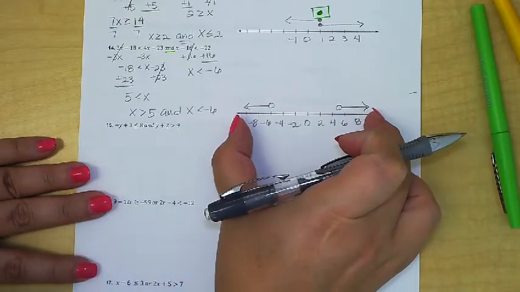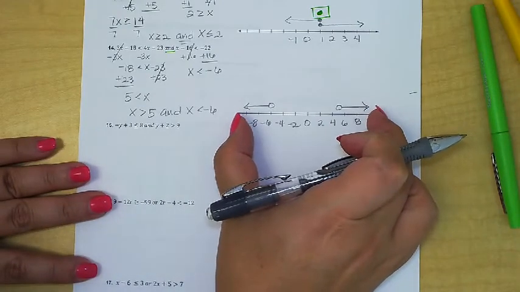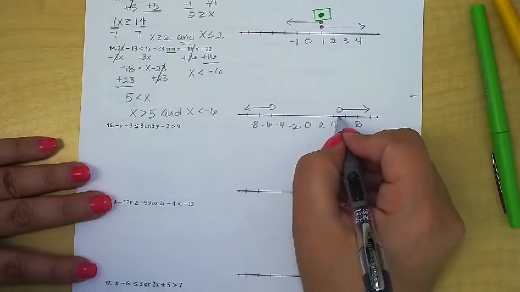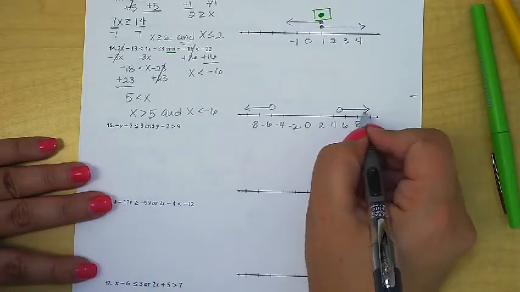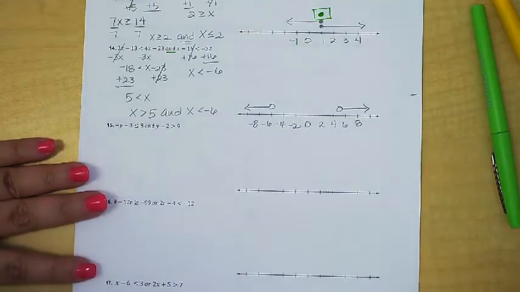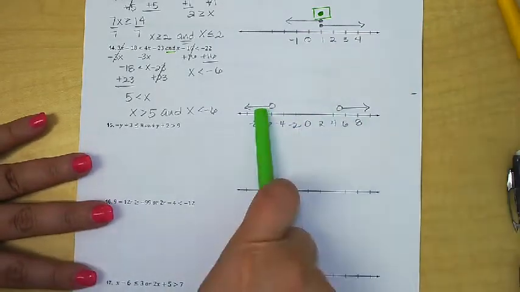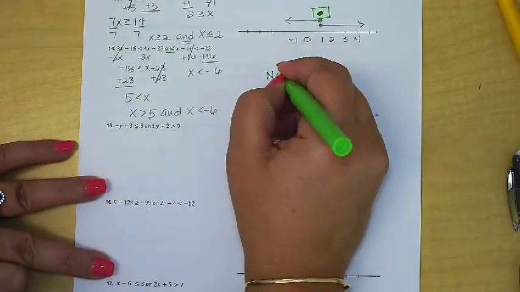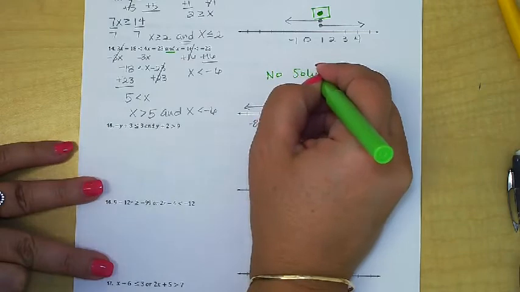Do they overlap at all? The answer is no. I don't have any numbers that can be at the same time greater than 5 and also be less than negative 6. So there's nothing that meets this criteria. There is no overlap in our graph. So this has no solutions.